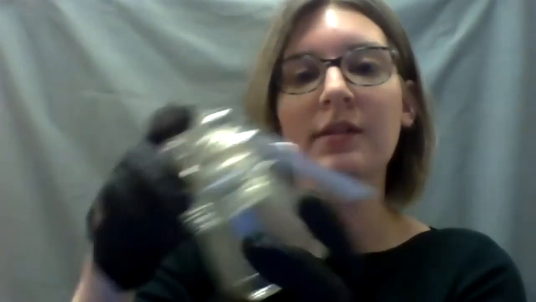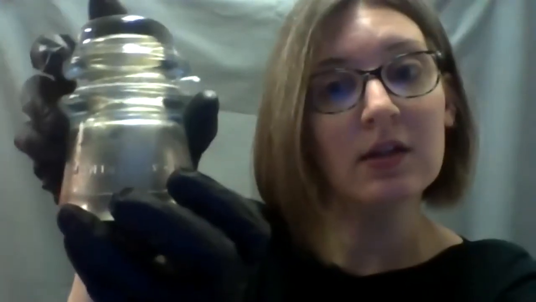Okay, here it is. So our next style of insulator here, this is a clear glass insulator. Looking at our manufacturer's marks, I can see that it says Hemingway 16 on the front of the skirt. We also have additional information on the rear of the skirt, made in USA 3-56 plus 4 dots.